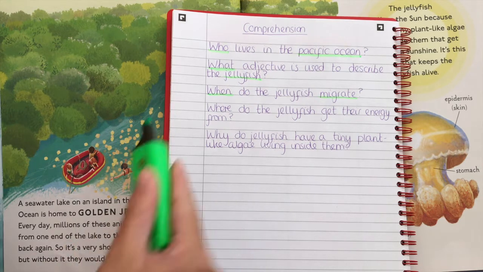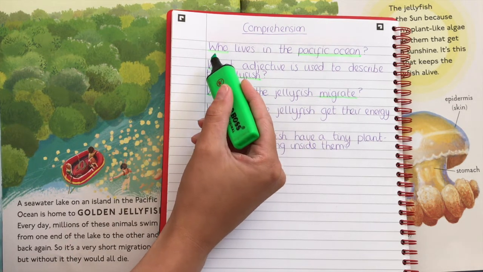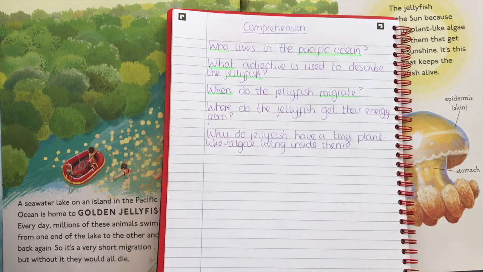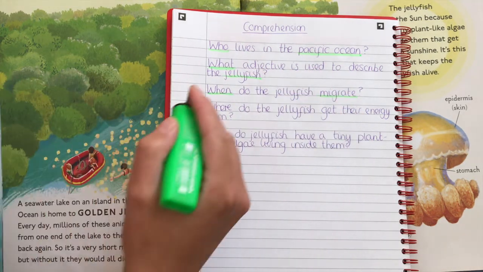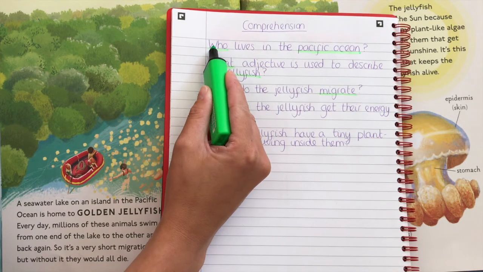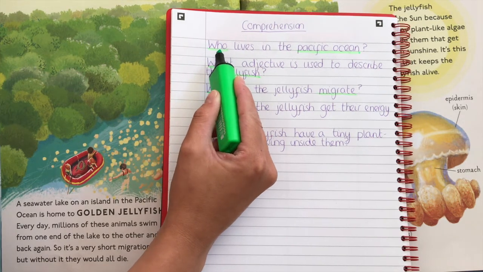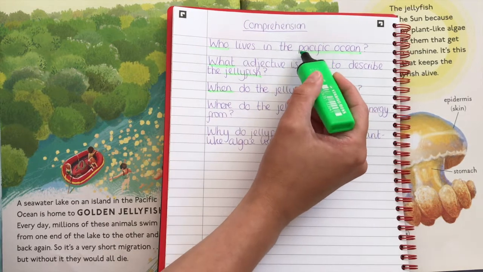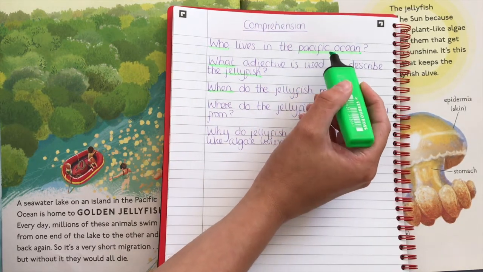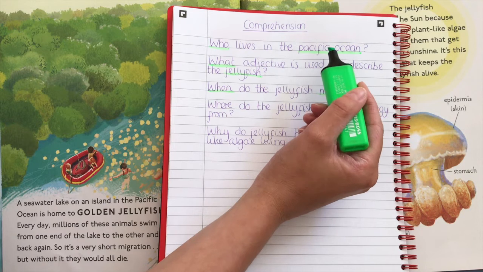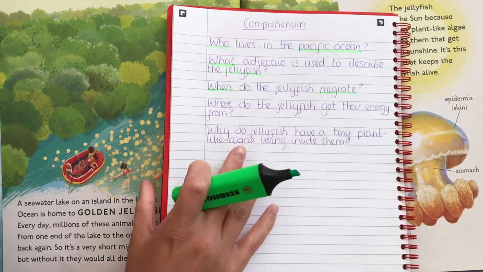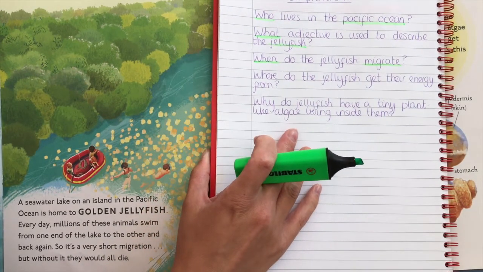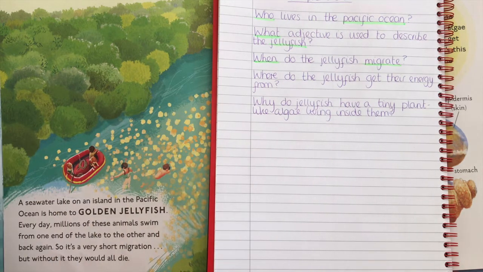So let's take a look at the first question. Who lives in the Pacific Ocean? So we all know it's a who question, and I've underlined who with my green highlighter to show that it's a key word. I've also underlined Pacific Ocean because that's the word that I'm going to be looking for in the text when I am looking for my answer. So let's just move that to one side. So who lives in the Pacific Ocean? My key word is Pacific Ocean, so let's have a look.